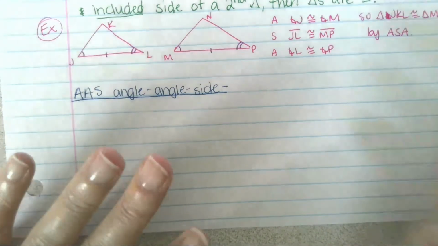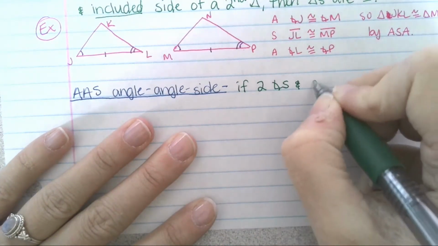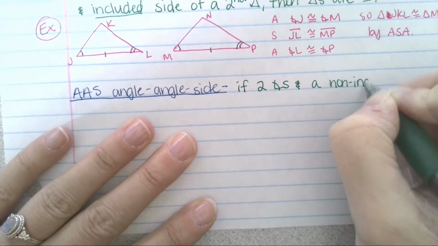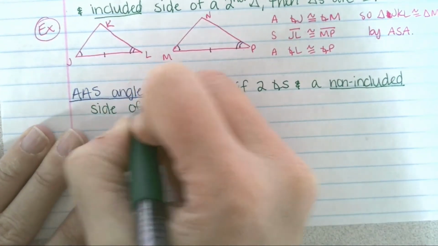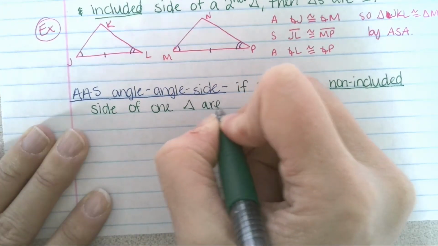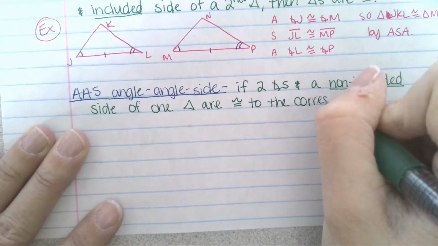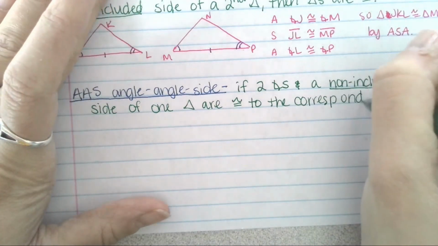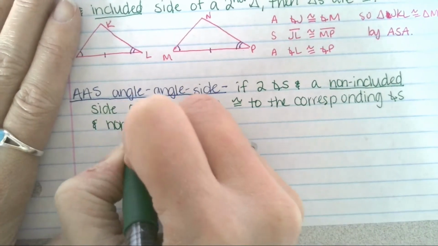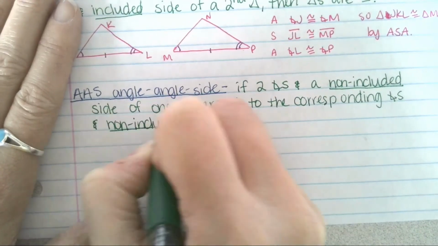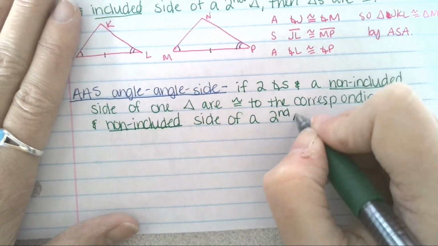So angle, angle, side states, if two angles and a non-included side of one triangle are congruent to the corresponding angles and the non-included side of a second triangle, then the triangles are congruent.